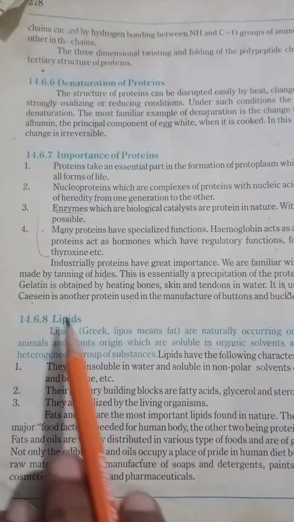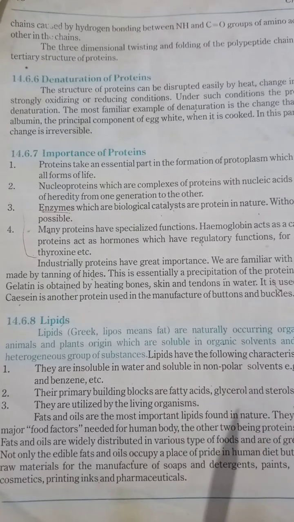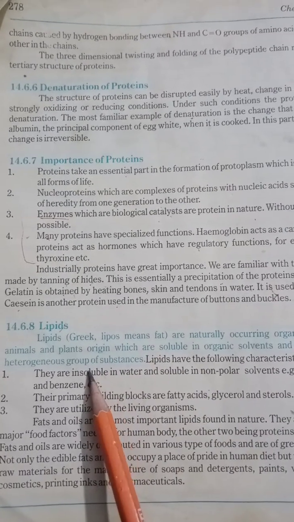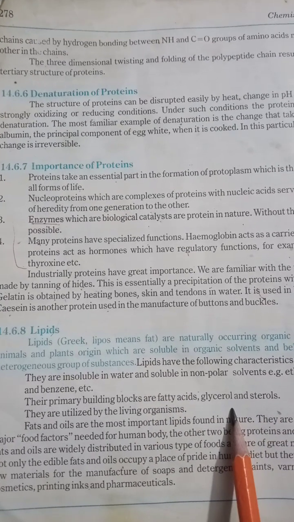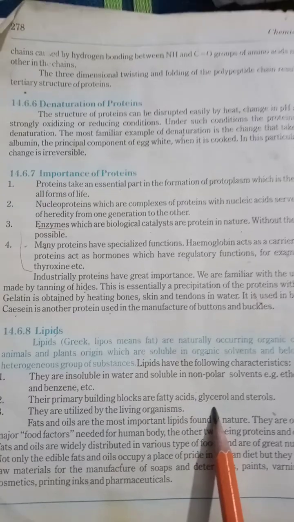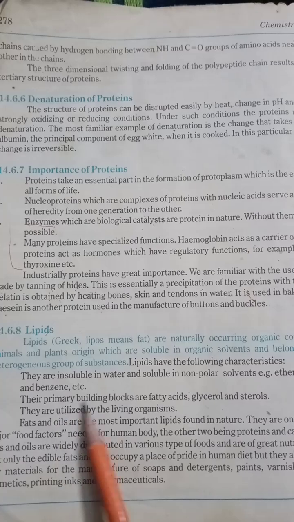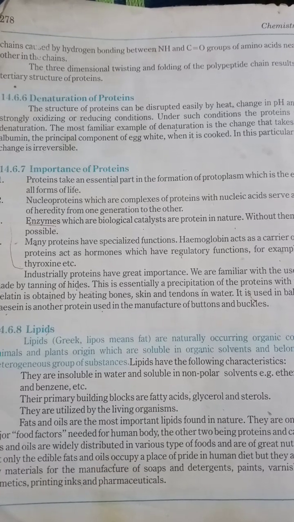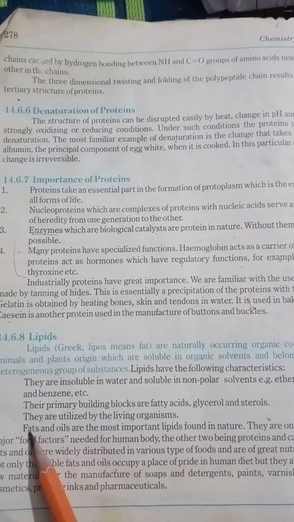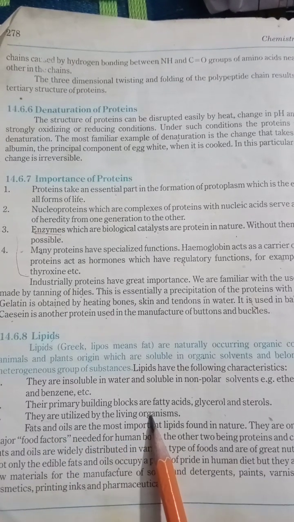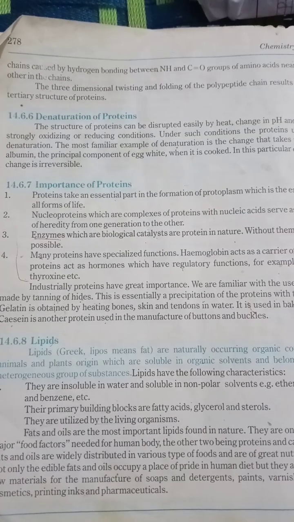Lipids are macromolecular compounds made up of glycerol and fatty acids. They are insoluble in water but soluble in non-polar solvents like ether and benzene. They are primarily made up of fatty acids, glycerols, and sterols. They are utilized by living organisms, and are a fundamental part of our balanced diet.